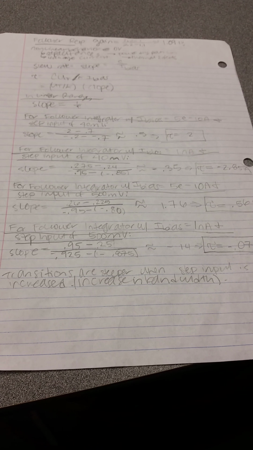Okay, so we were also able to determine the time constants based on 1 over the slope in the linear regions. And so we were able to calculate the following time constants in the following integrators. And what we noticed was that the transitions are steeper when the step input is increased due to the increase in bandwidth.